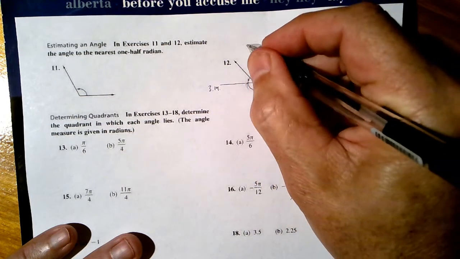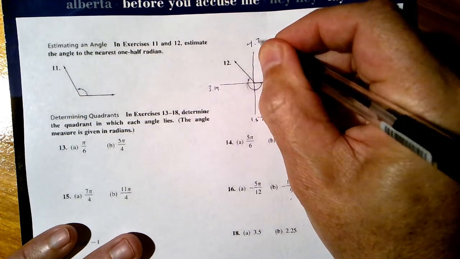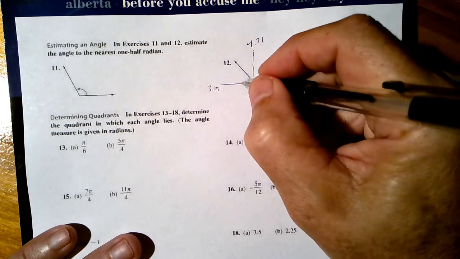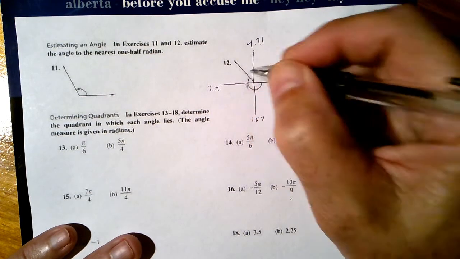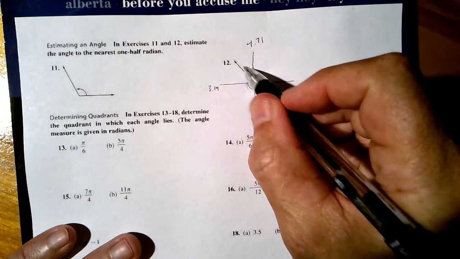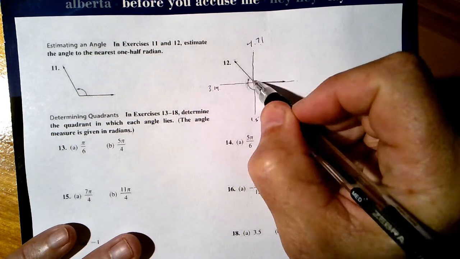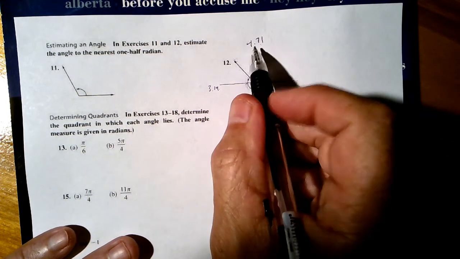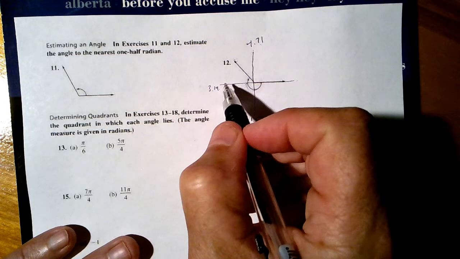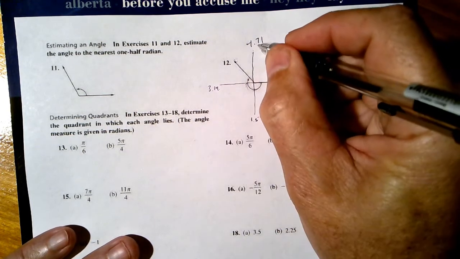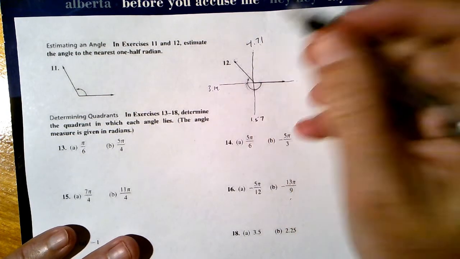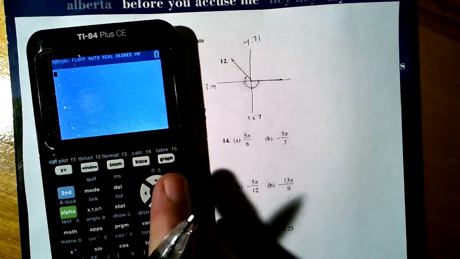So that would be 4.71. We stop somewhere right in here. Well, not somewhere, but we stop exactly right here. So if this is 3.14, this is 4.71. About halfway between those two, what would we end up having? Let's just go ahead and clear this out.